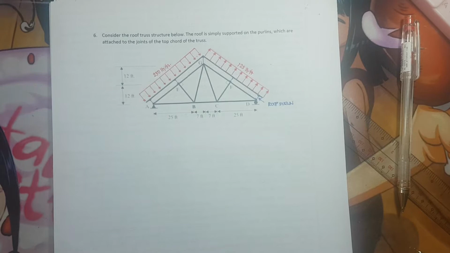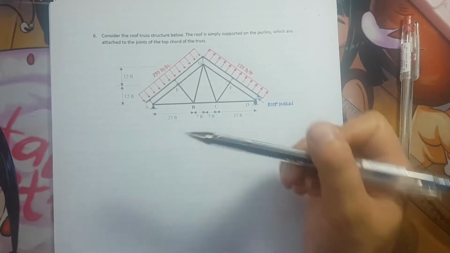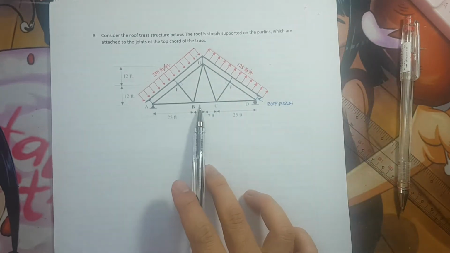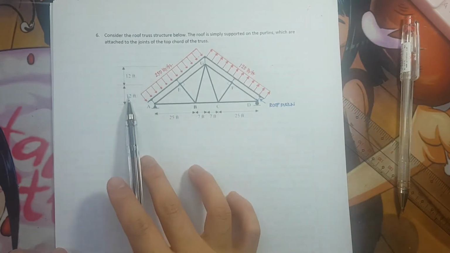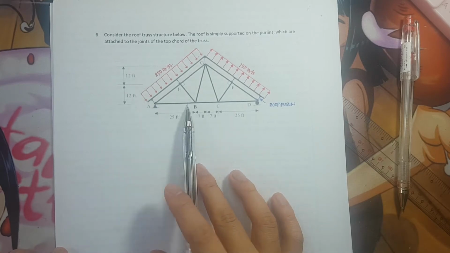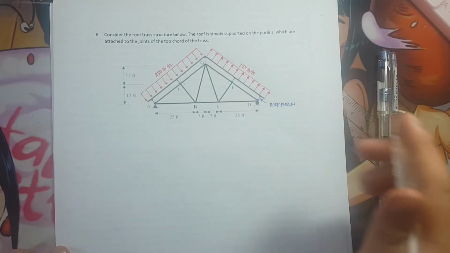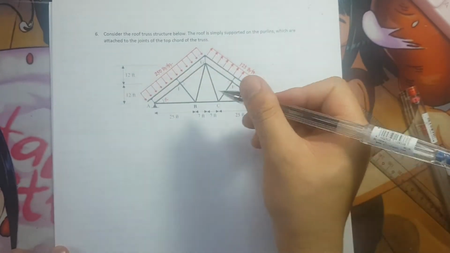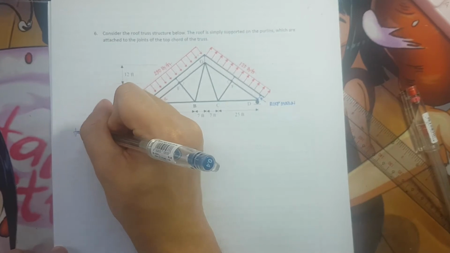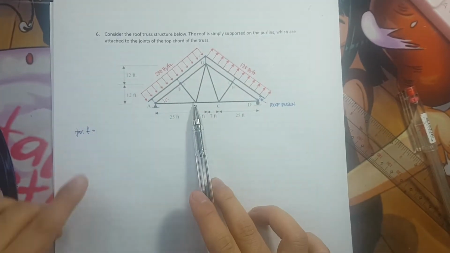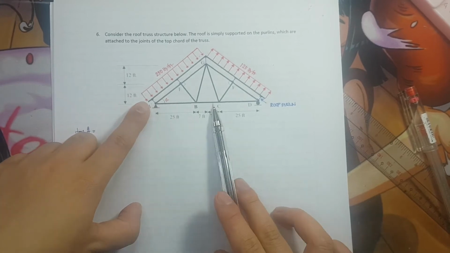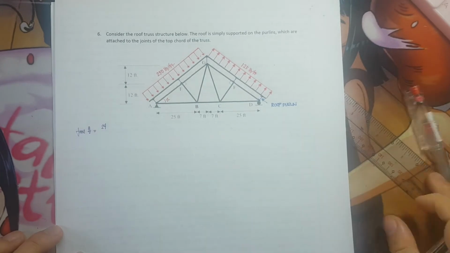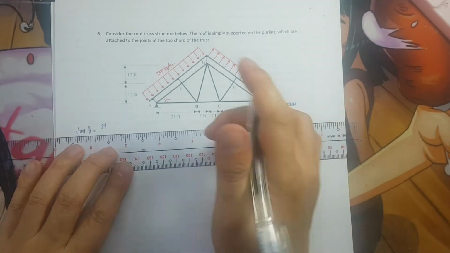We have here a length of 32 feet and a height of 24 feet. So from there, we can solve for the angle. Let's say this is angle theta. Tangent theta is equivalent to opposite over adjacent, and the opposite is 24 divided by the adjacent side of 32 feet.